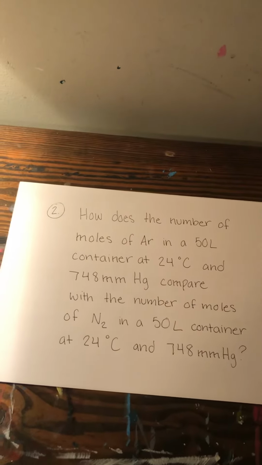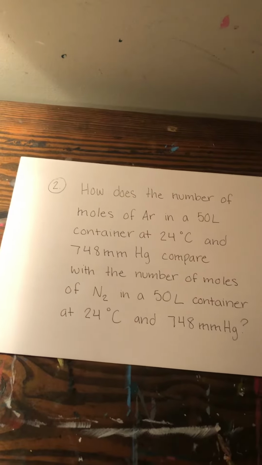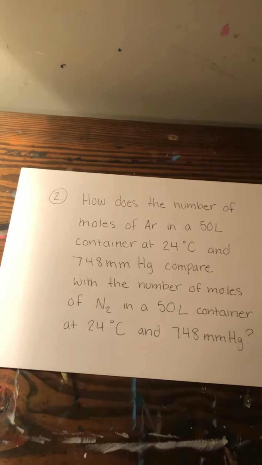This is an example of Avogadro's law, which states that equal volumes of all gases at the same temperature and pressure have the same number of molecules.